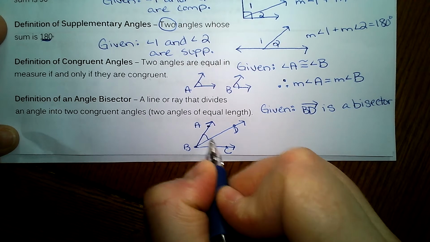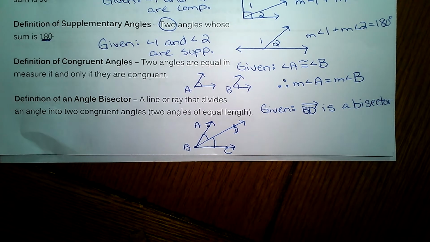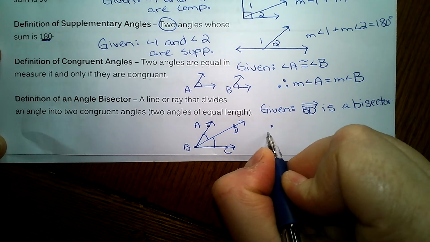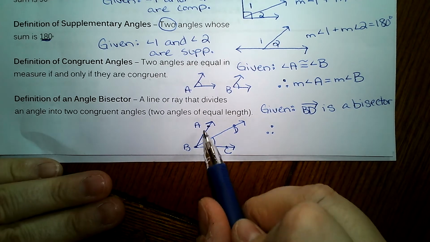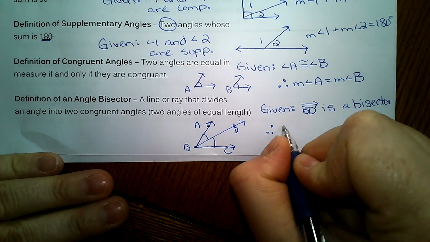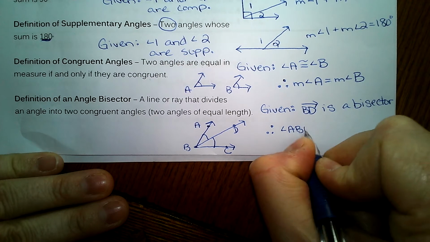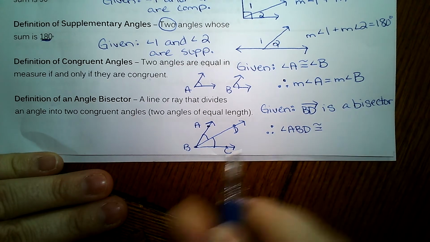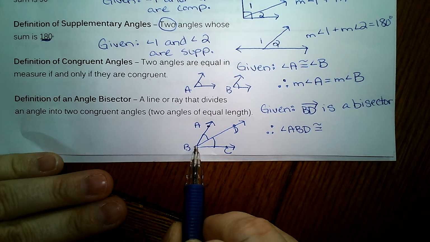So you could draw in these congruent marks. And we could conclude that angle ABD is congruent to the second angle DBC.